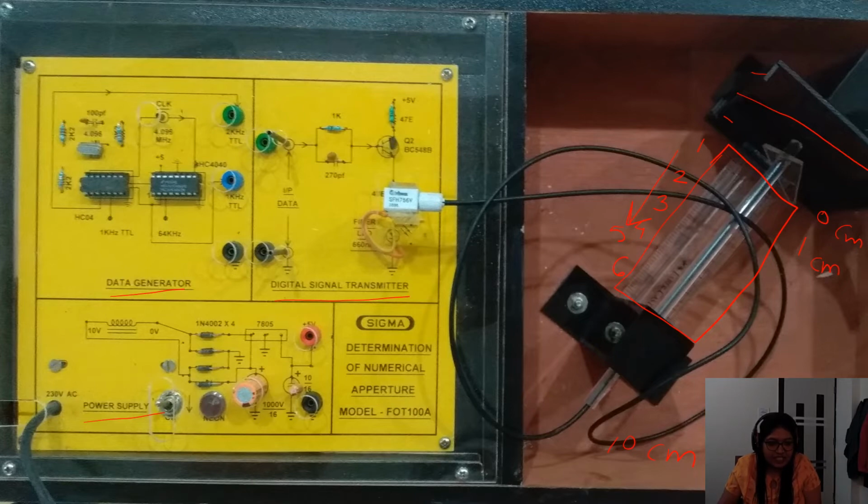By using this, we can have a source. This is our source, an LED with its entire driving circuitry. And this is your fiber.